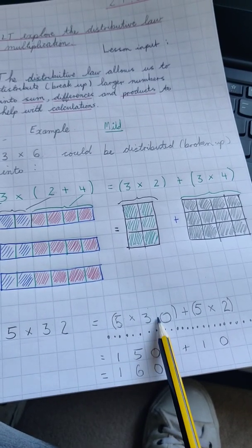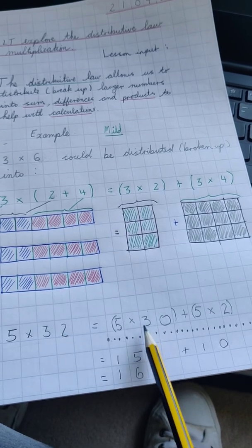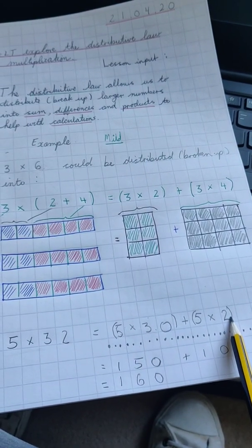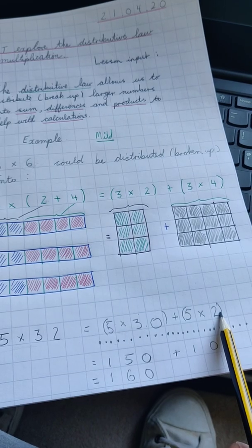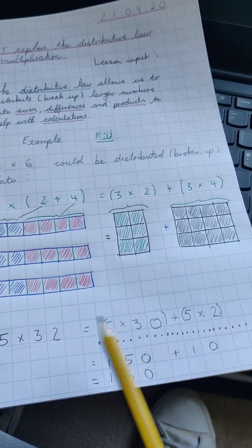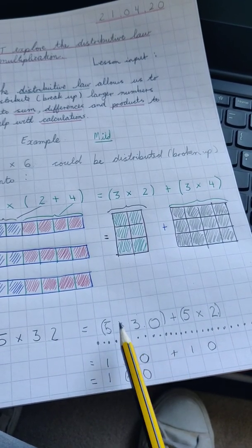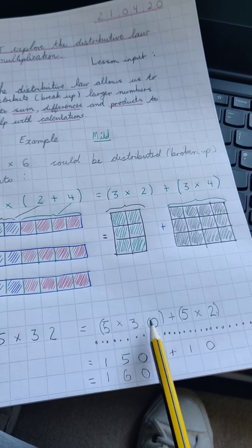Something that looked quite complicated as 5 times 32 and quite daunting at first, we used the distributive property. That means we broke apart 32 into 30 and 2 to make my calculation a lot easier. So that is the distributive property, and we're going to come back tomorrow as well when we use the grid method.